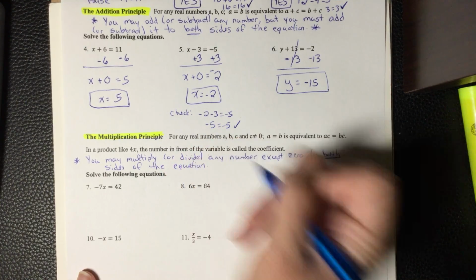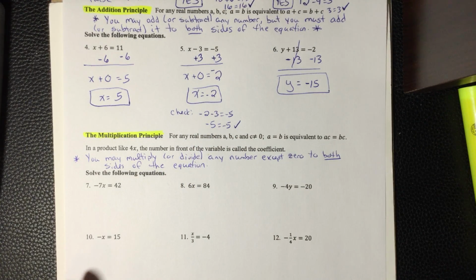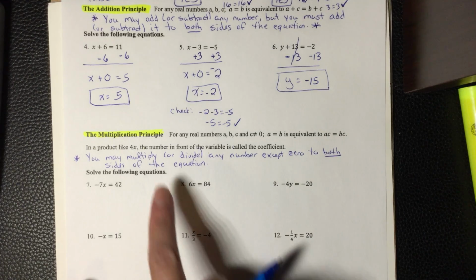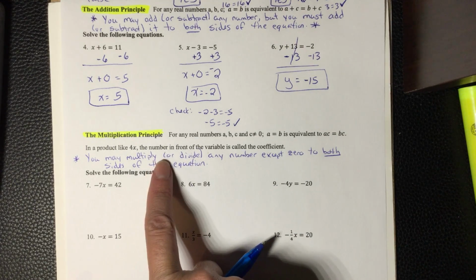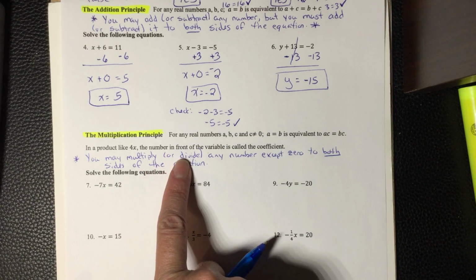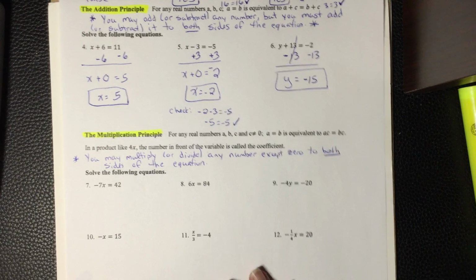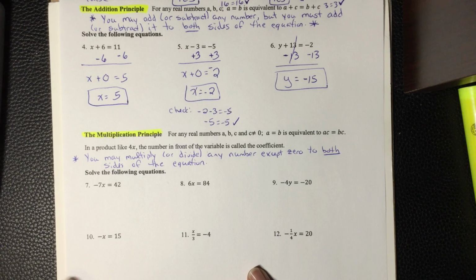So we do have to leave out 0 in this case. Can't divide by 0, that's not defined. Multiplying by 0 gives you 0 on either side. Now notice I include division. Dividing is the same as multiplying by the reciprocal, where you flip the number over. And so we can do multiplication or division with this rule.